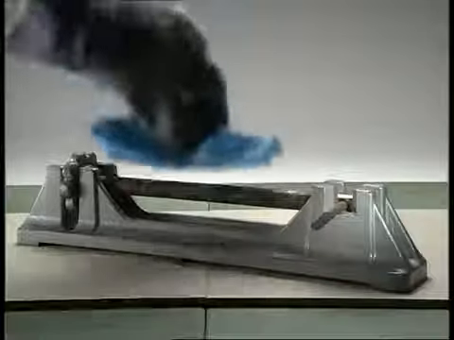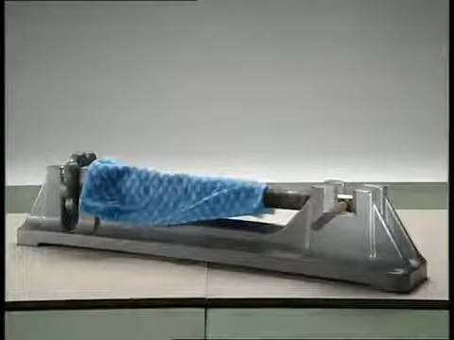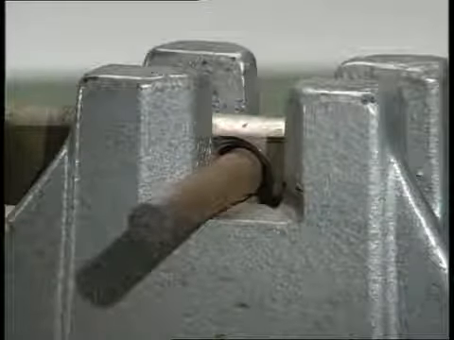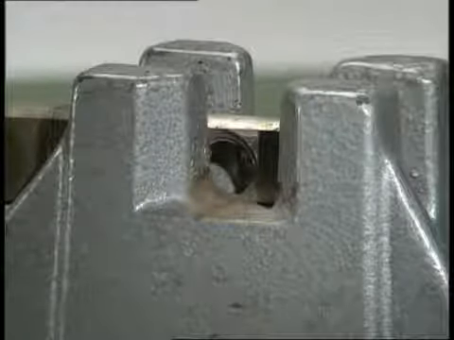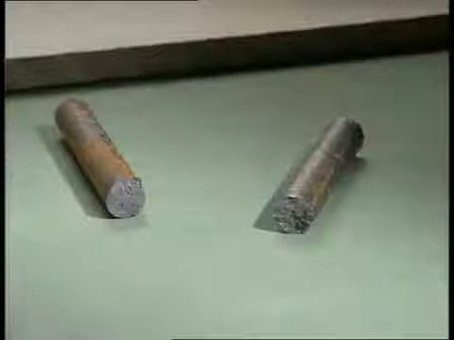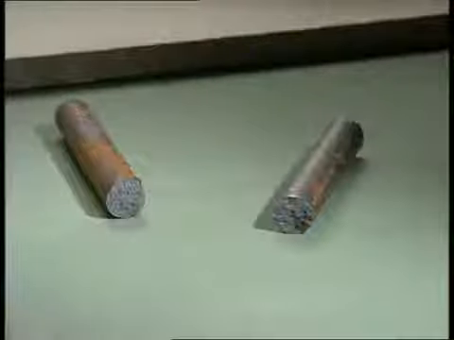Now tighten the nut to hold the bar in place as it cools. What will happen to the pin? As the bar cools, it contracts, it gets shorter. The increasing force on the pin eventually snaps it in two.